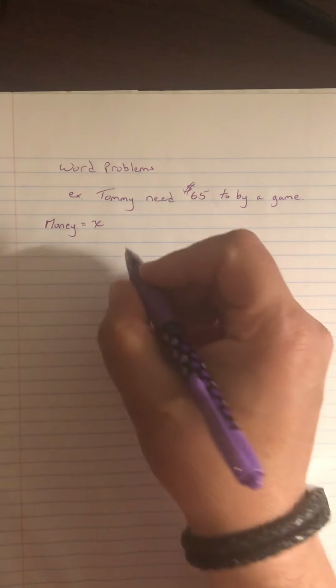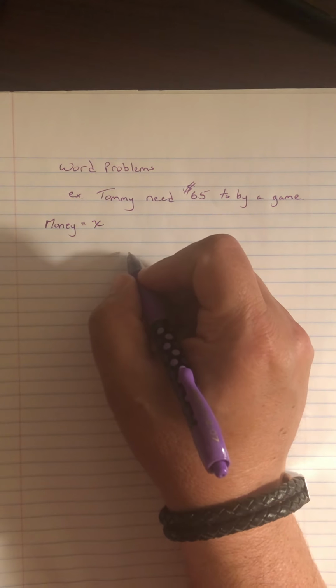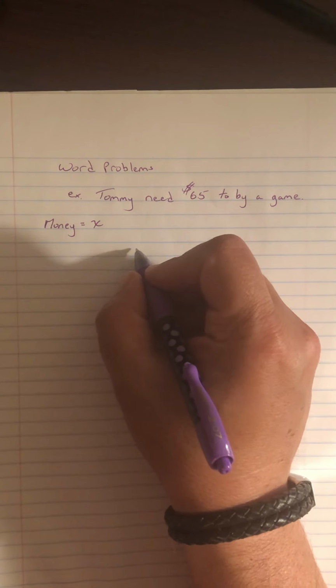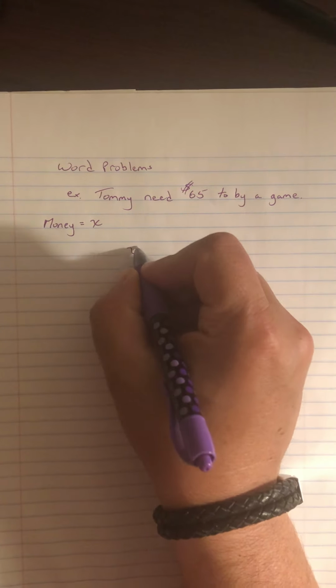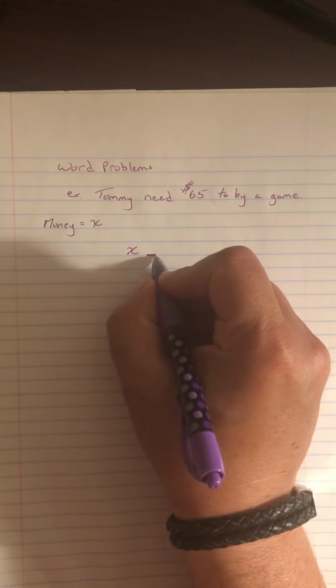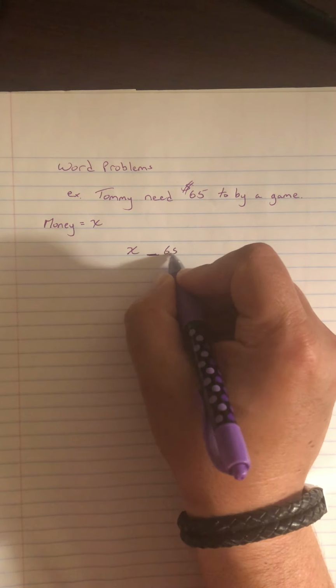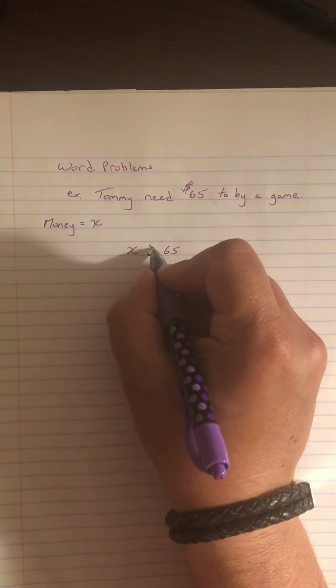Well, if I was using an equal sign, if I want to know the exact amount, obviously it would be $65. However, you don't have to walk into the store with exactly $65, or ignore tax for now. Tommy can walk in with the equal amount of $65, but he can have any value more than that also.